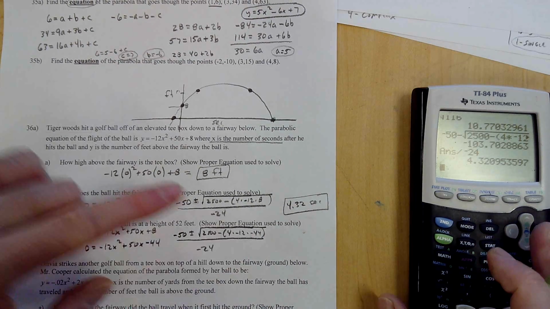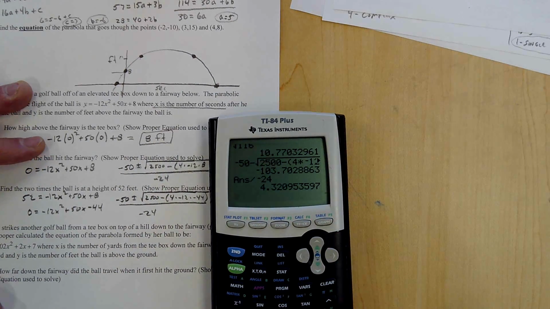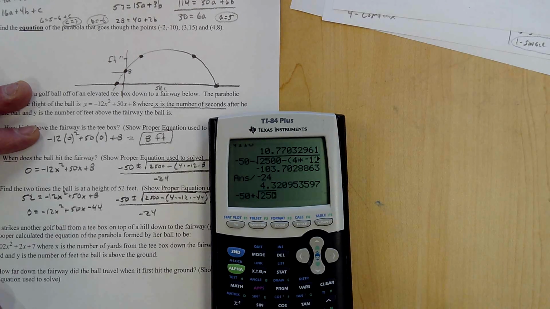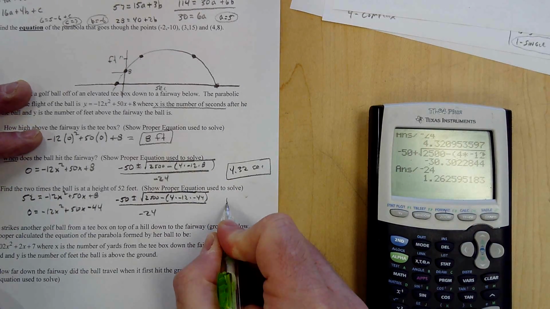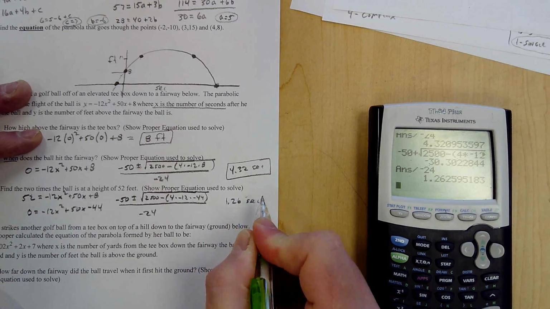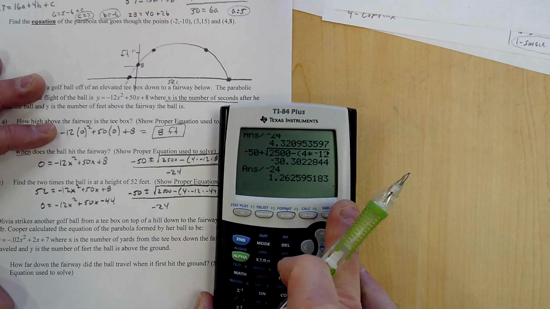And since it wants the 2 times, we're going to find both answers. So it'll take a little bit of typing. We'll write down both. So negative 50 plus the square root of 2500 minus 4 times negative 12 times negative 44. I like to hit equals and divide by negative 24. 1.26. That's our first answer. 1.26. That's that first guy in the diagram. 1.26 there. And now start all over again.